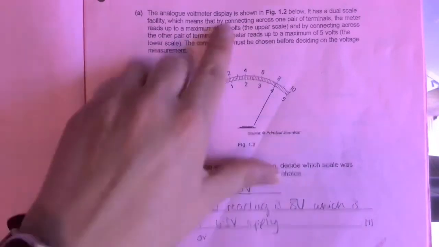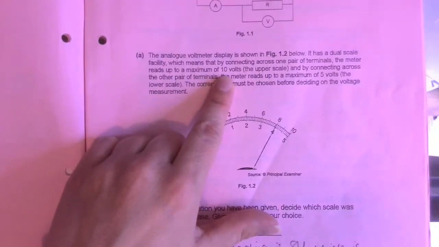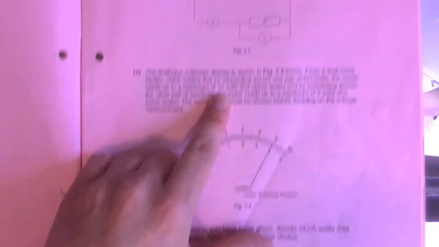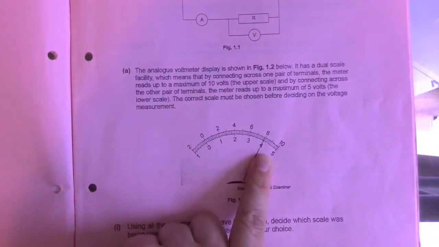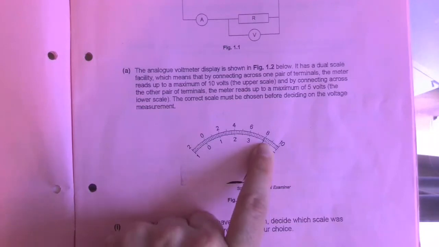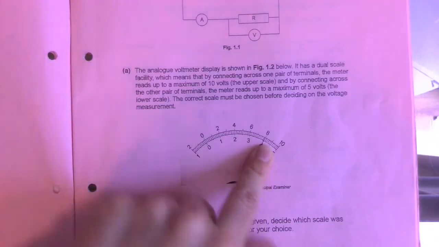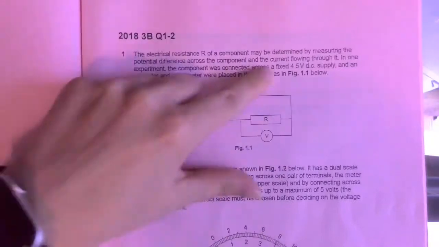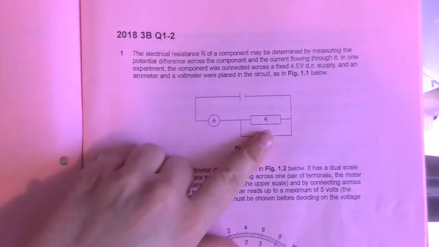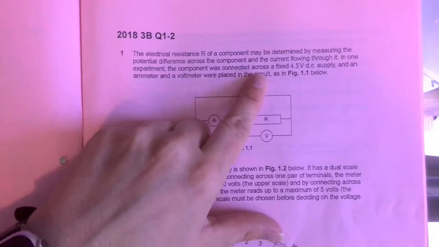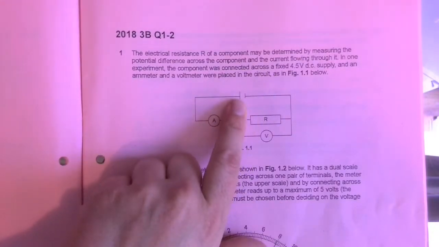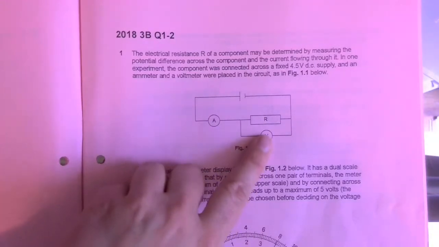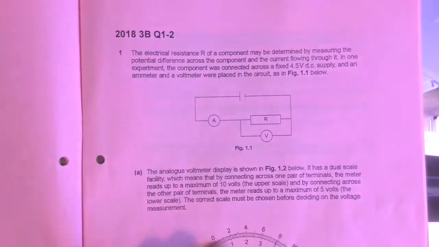Voltage? Yeah. So it reads up to a maximum of 10 volts. So the reading is either going to be about 4 or about 8 volts. But it can't be 8 because if you look back up to the very start here, in this case the component is across a fixed 4.5 volt DC supply, so this is only 4.5 volts. So there's no way that this resistor can be reading 8 volts. So they must be using the bottom scale on that one there.